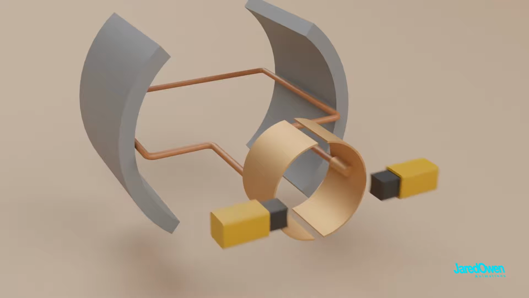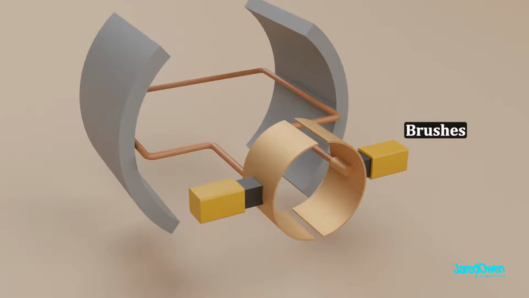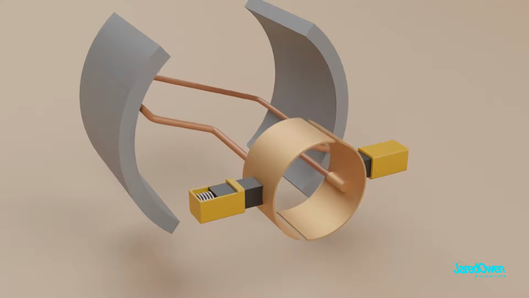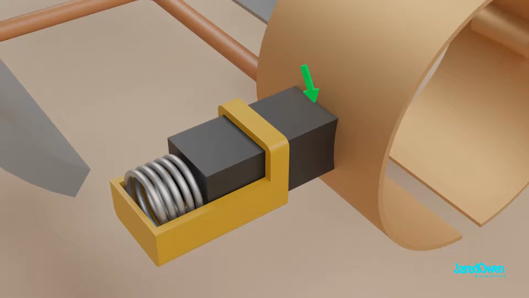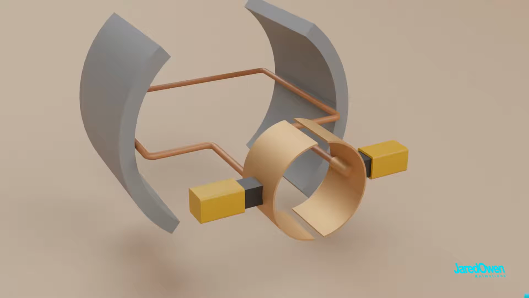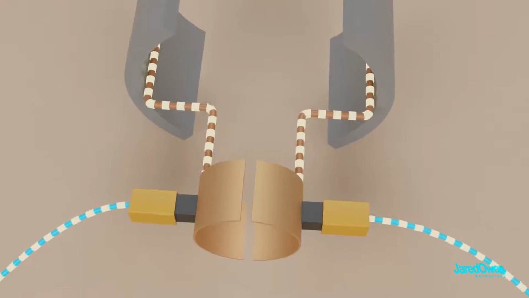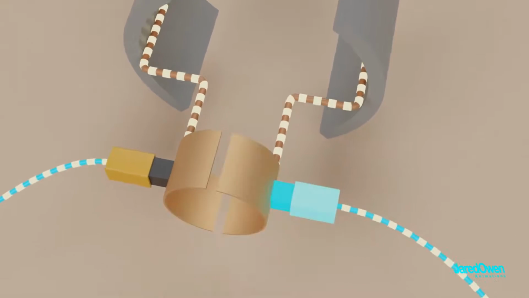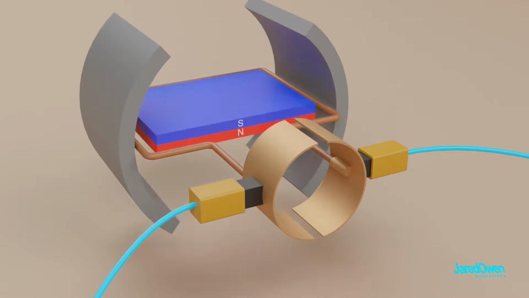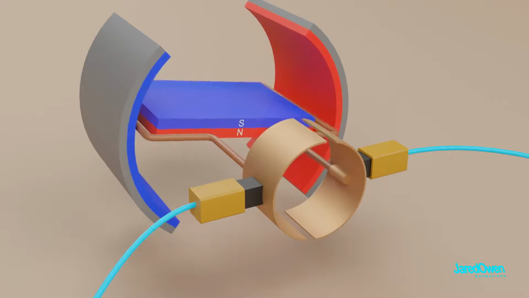Now we connect the circuit with two brushes on the side. These brushes will slide along as the commutator spins, and they are spring-loaded so that they always maintain contact. The current flows from the wire, through the brush, the commutator ring, the armature loop, and back through the other side. Now we have our electromagnet and the armature spins.